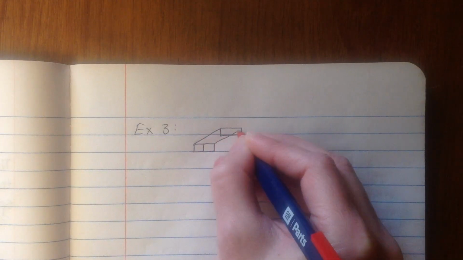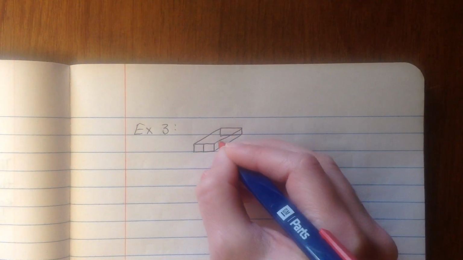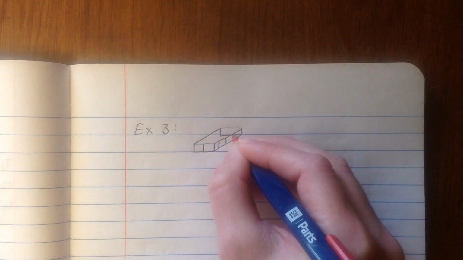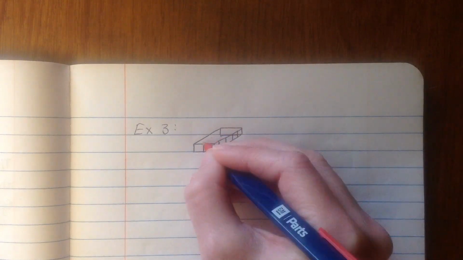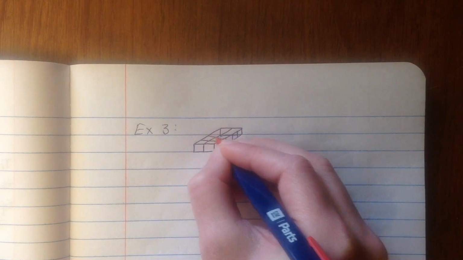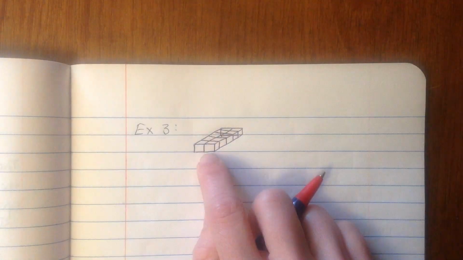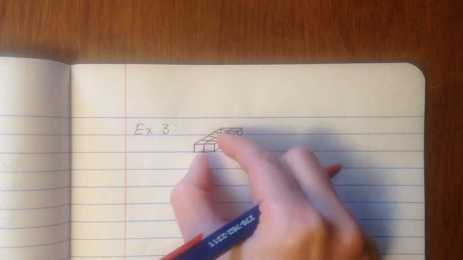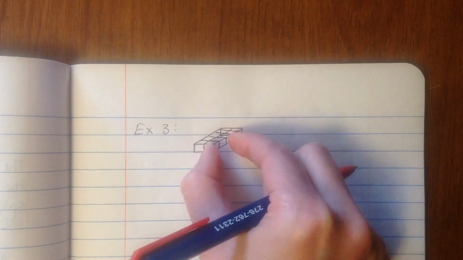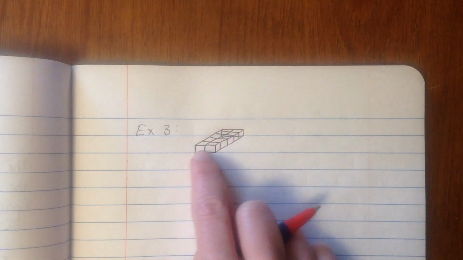So your image might look something like this. And so you might see it where it actually looks like little tiny blocks or little tiny cubes have been put together to actually form some units along the side.